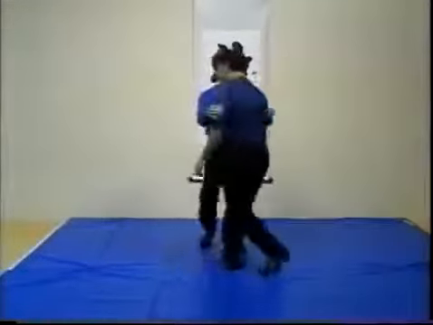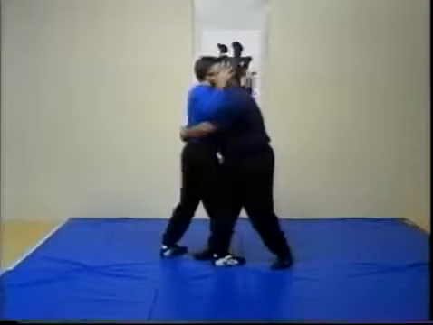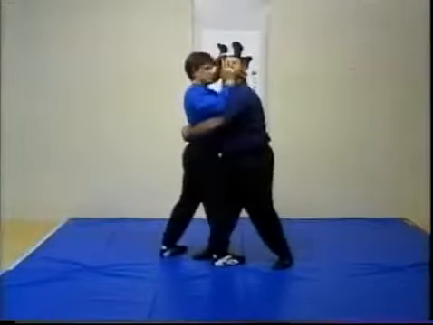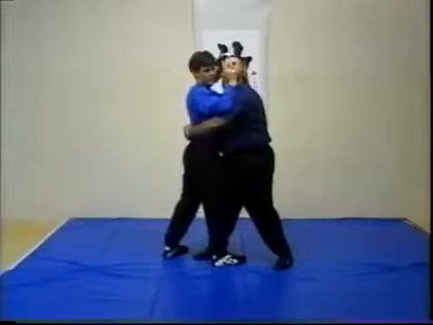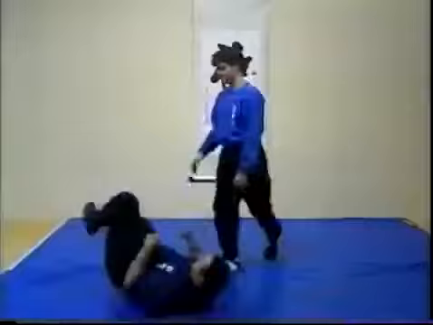Let's go this way again. So your opponent gets you in a front bear hug. Make yourself heavy here. Slide your hands up into place. Twist, push up. Now, keep very relaxed, chest to chest. Turn, and let him fall. All right, one more time.